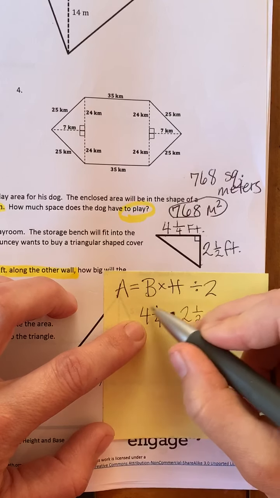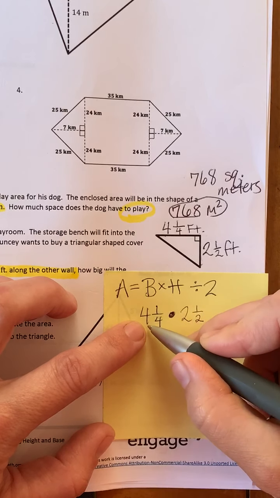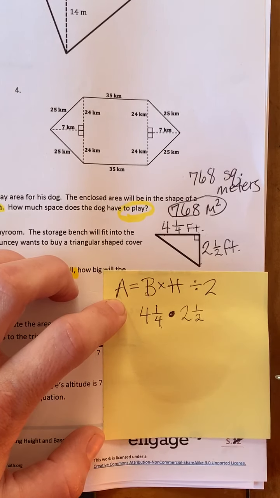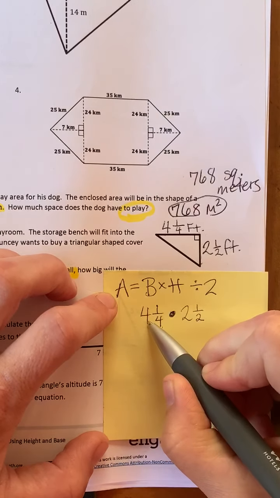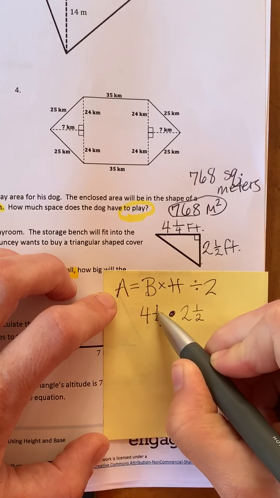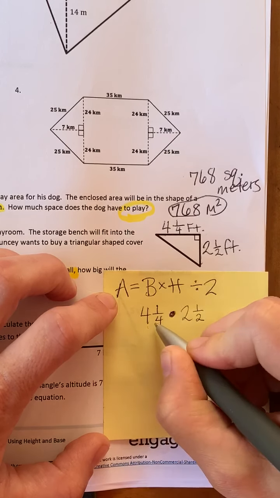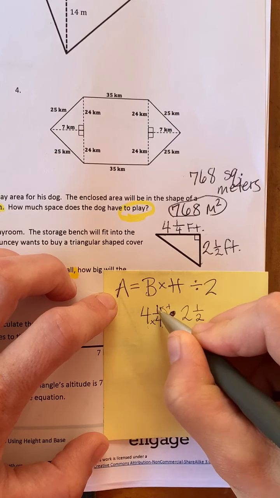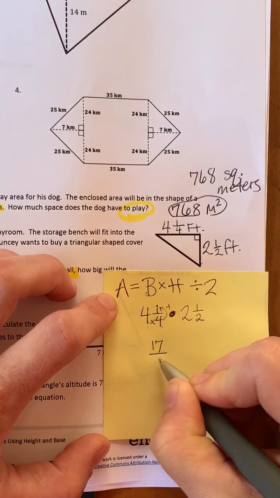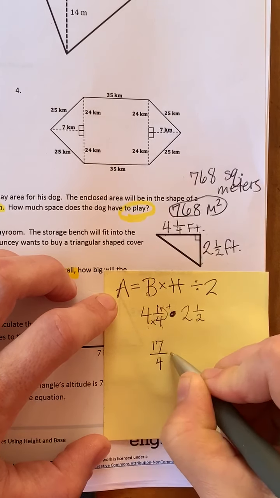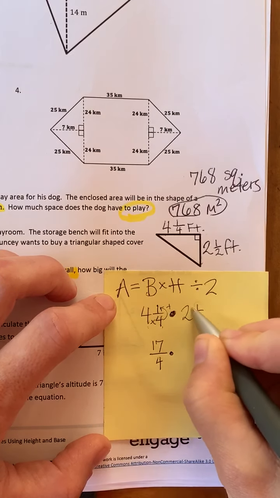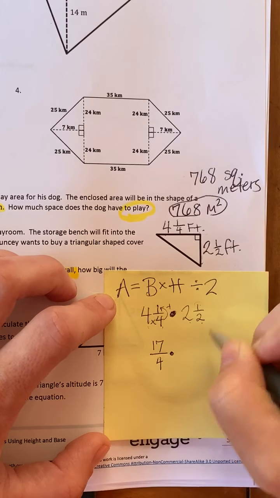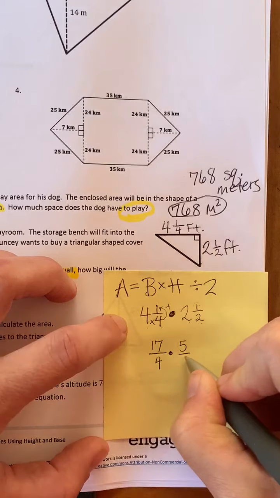All right, we need to make these into improper fractions before we multiply. Do you remember how to do that? Yeah, okay. All right, so here we go. 4 times 4 plus 1. So what is 4 times 4? Excellent. Add 1 to 16. All right, 17 over 4. The denominator will not change. We're only renaming the numerator, the top. What is 2 times 2 plus 1? Get it? 5 over 2.